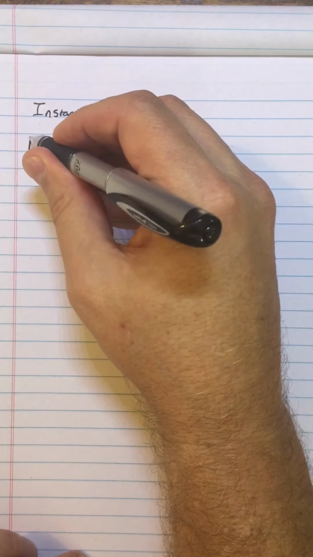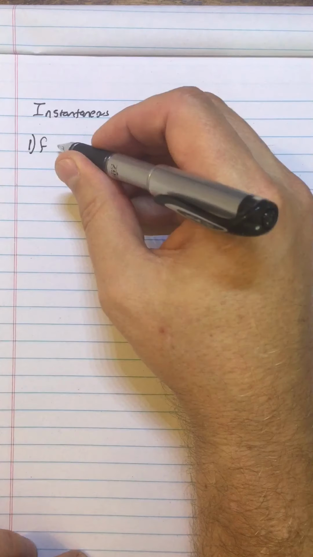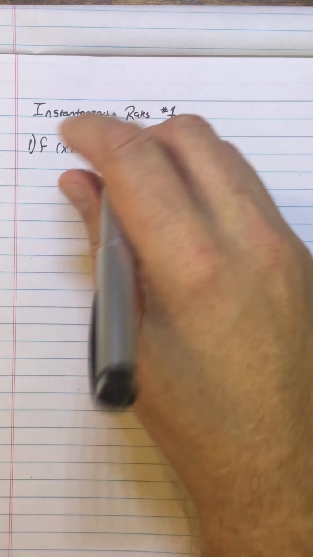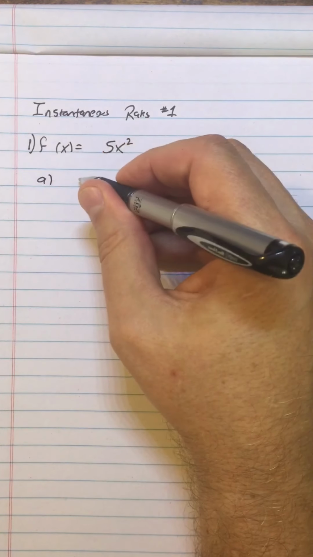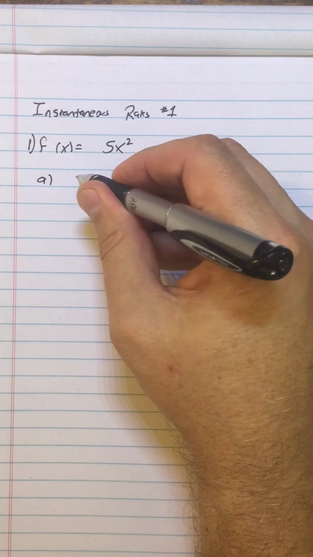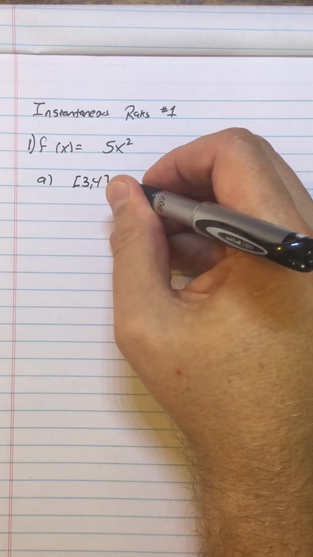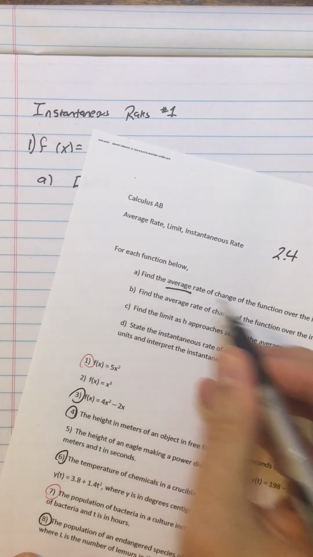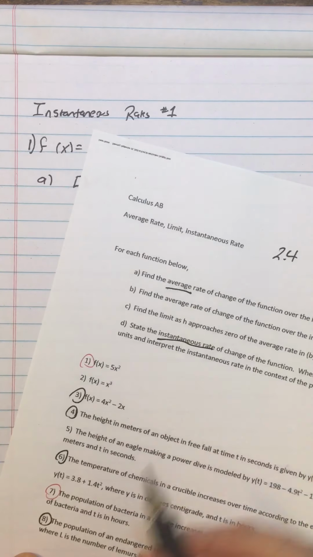Number 1 from this worksheet, f of x equals 5x squared. All right, so we're asked to find A, the average rate of change over the interval [3, 4]. This is an important word. We're starting with average rate of change. We end up with instantaneous rate of change. That's what we're doing here.